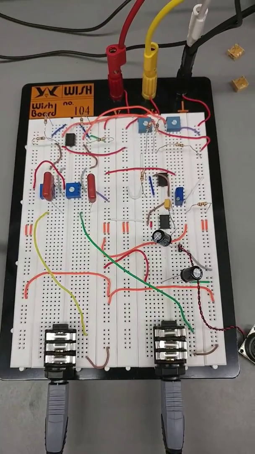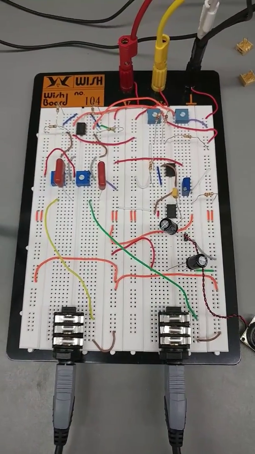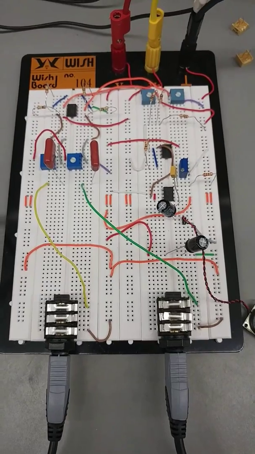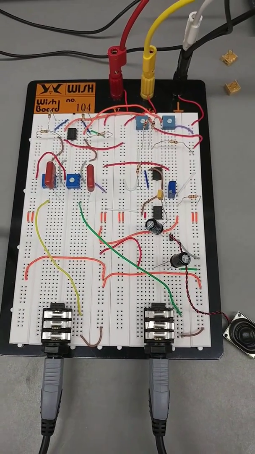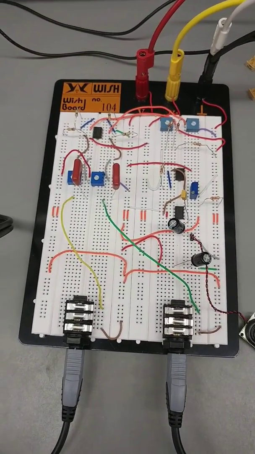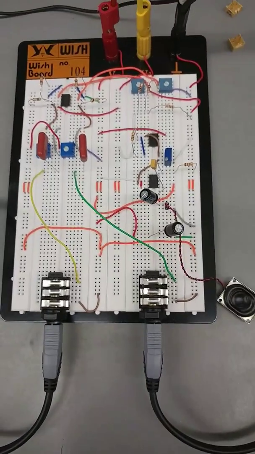Hey guys, this is going to be a demonstration of an audio mixer that I'm doing for analog electronics with Professor Harish. So this is the overall system itself.